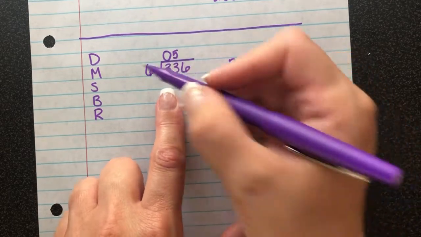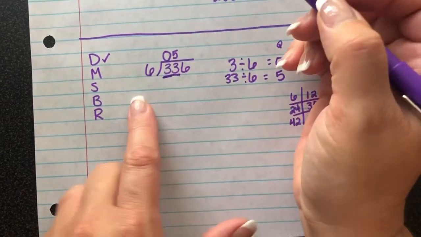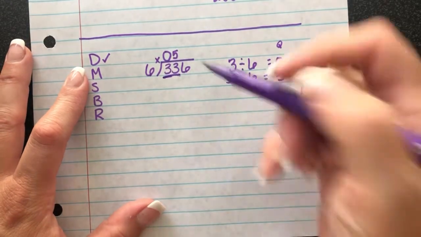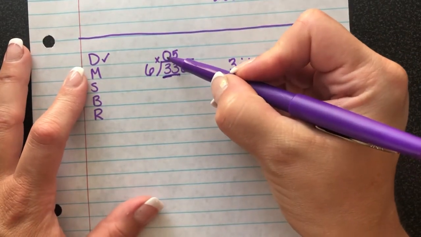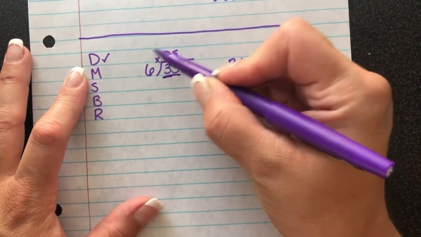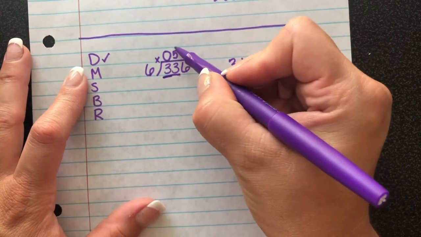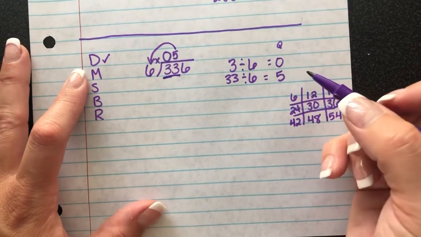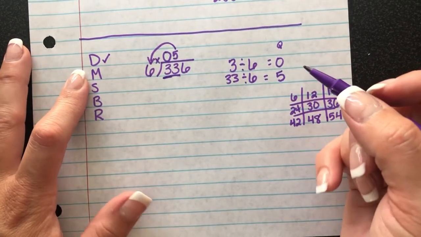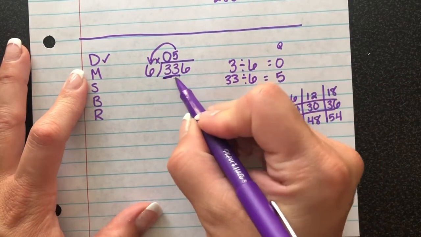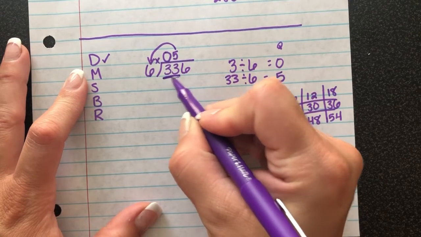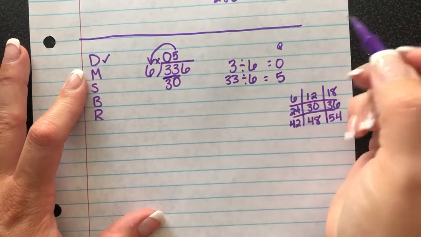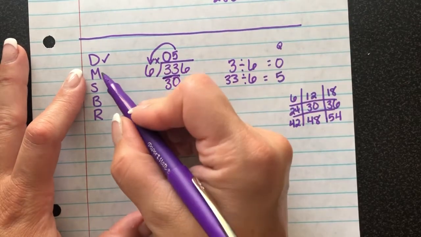So we've divided. Next step is to multiply. Now remember, when you have a 0 for the first digit in your quotient, you're not going to multiply the 0 times the 6. I'm going to start by multiplying this digit, the 5, by the 6. 5 times 6 is 30. I'm going to place that under the digits that I've underlined, under the 33. So I've multiplied.